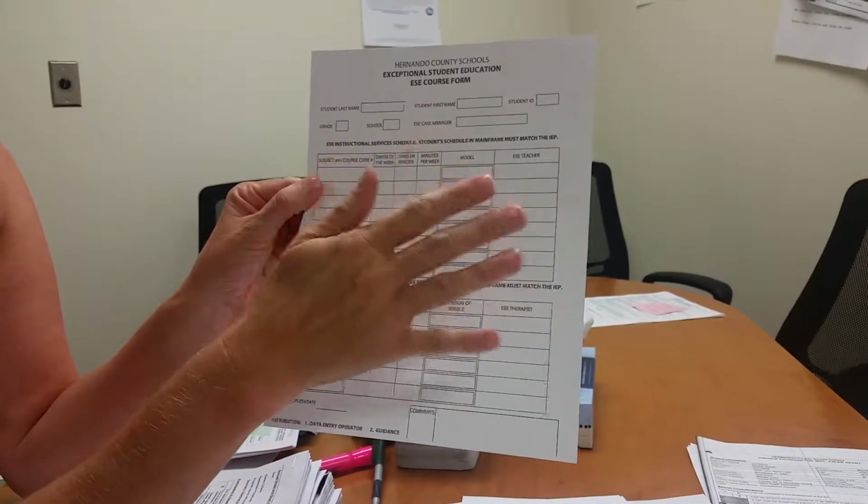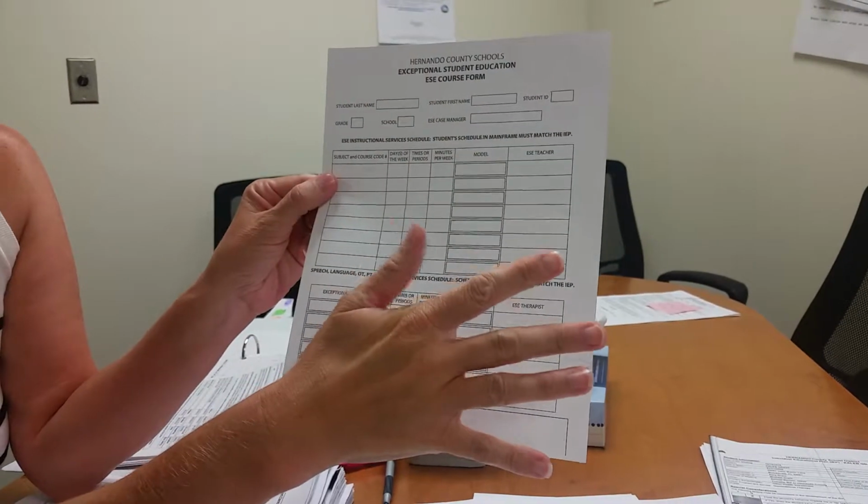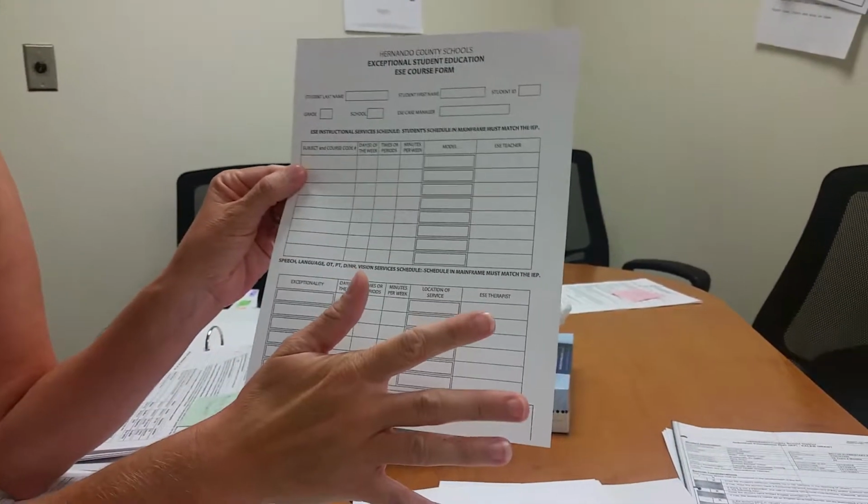So name, the student number, the grade, the school, that's all the same. The case manager is kind of that tricky part. If the student is, let's say, language impaired and only has communication goals, then the speech and language pathologist would be the case manager. As soon as there is instruction in language arts, instruction in math, or additional support curriculum-wise where we need curriculum goals, that's when it turns to an ESE teacher as the case manager.